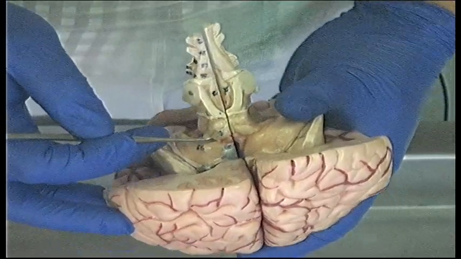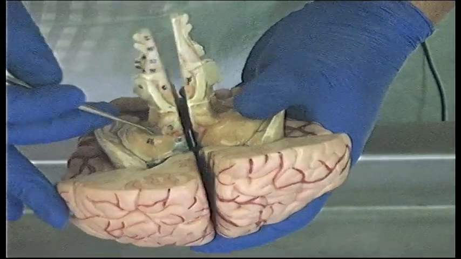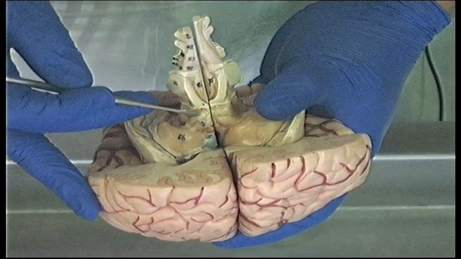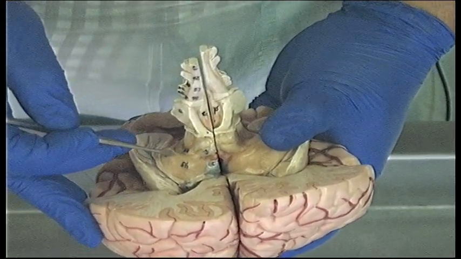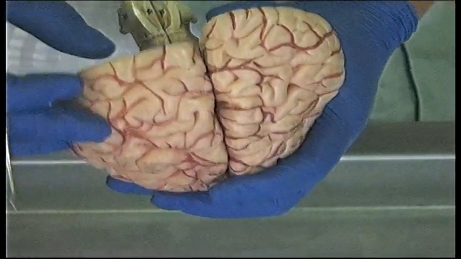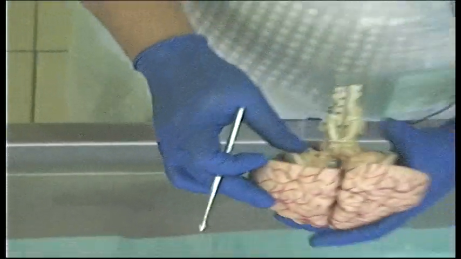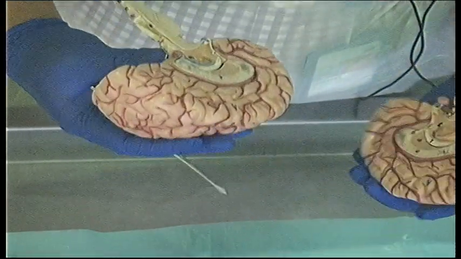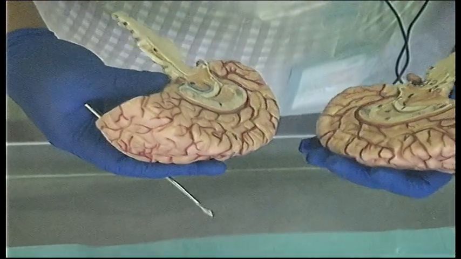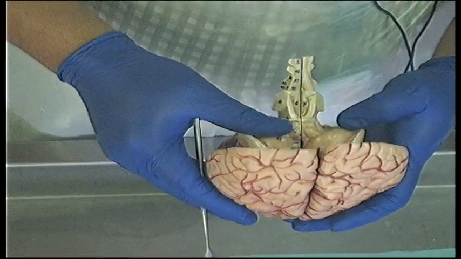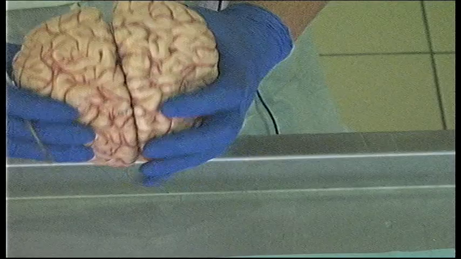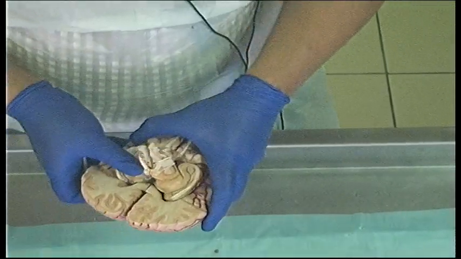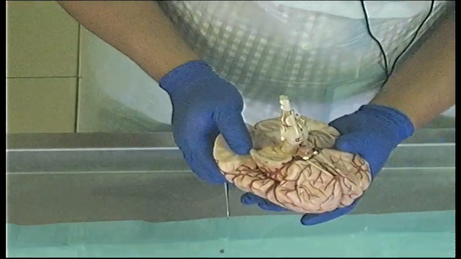So superior colliculus, superior brachium, lateral geniculate body. Inferior colliculus, inferior brachium, medial geniculate body. Okay, you have to appreciate the colliculus. All right. Now I want to show you the exit of the cranial nerve roots.